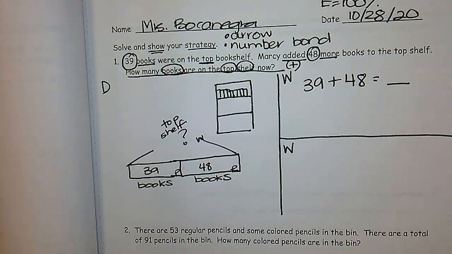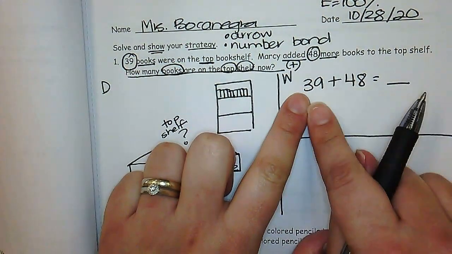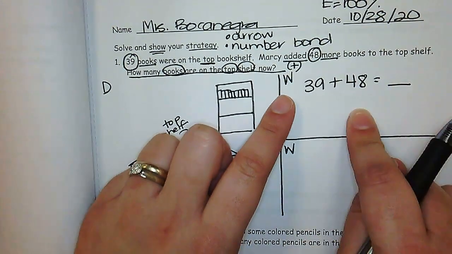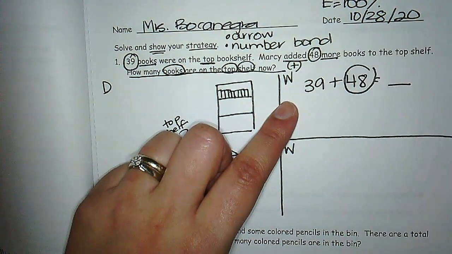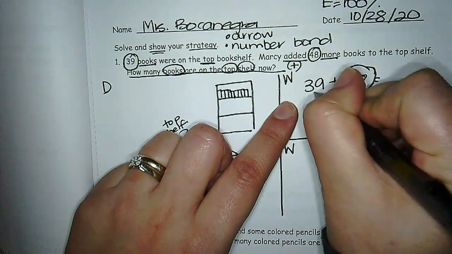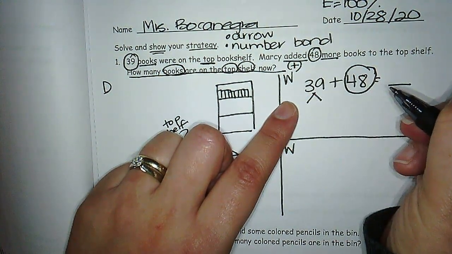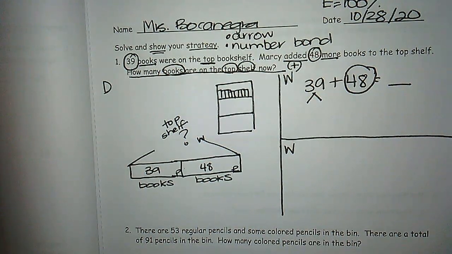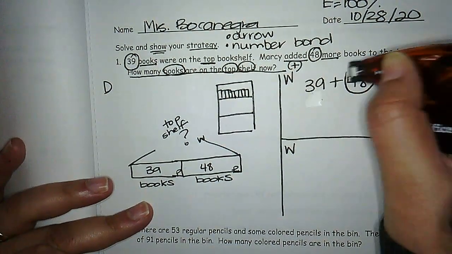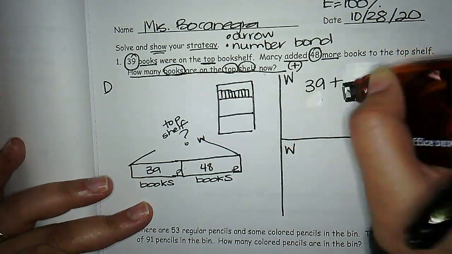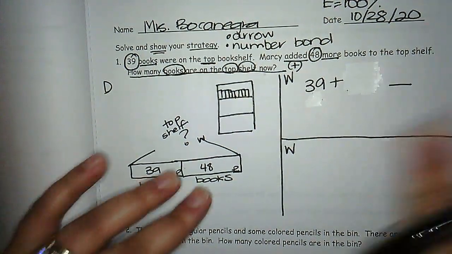I want to solve using a number bond. I'm looking at this, and when I use the key points for the number bond, I circle the greater number, and I decompose the other number. But, oh, look at this. I just noticed something, boys and girls. I have an easier way to solve it. I have 39. So, that tells me that I need one more to make the next 10.